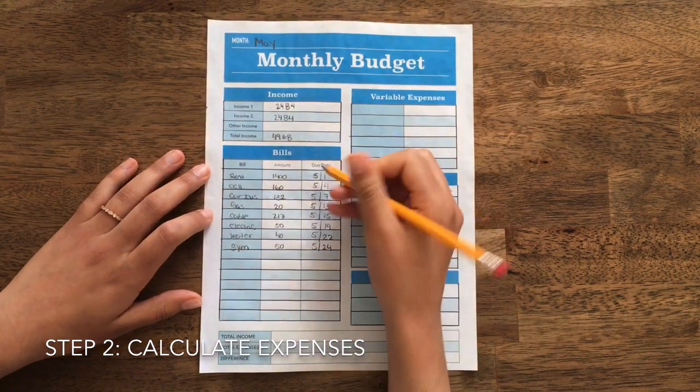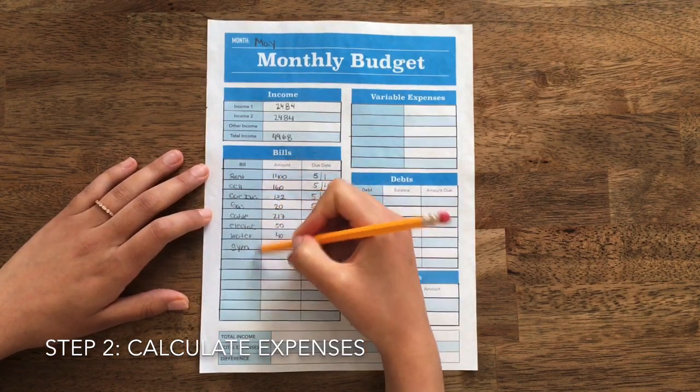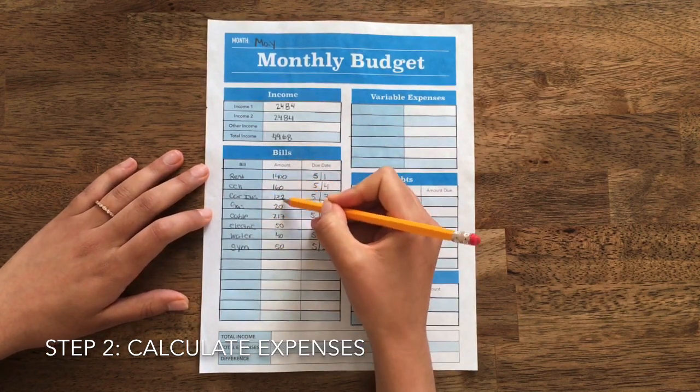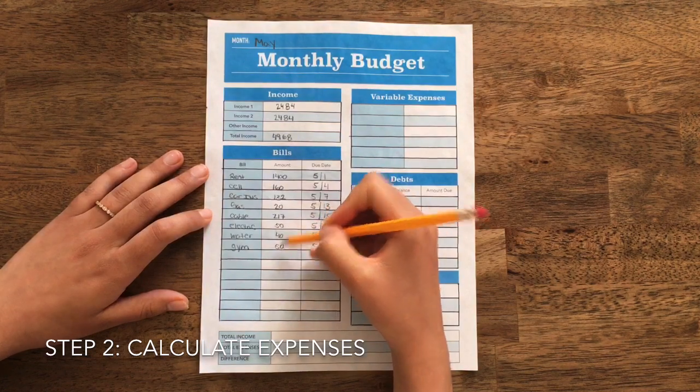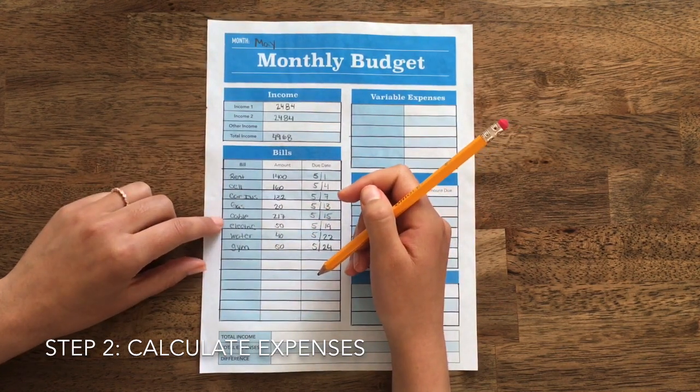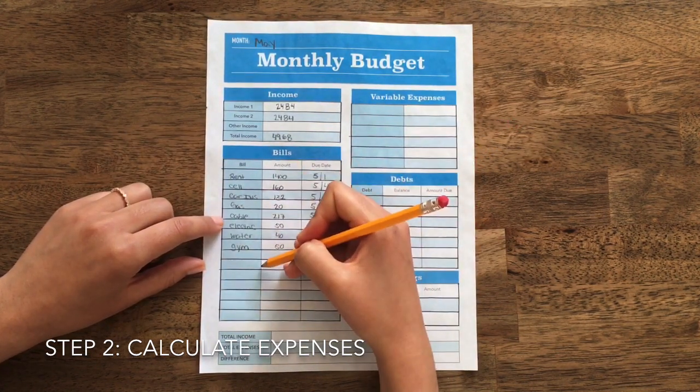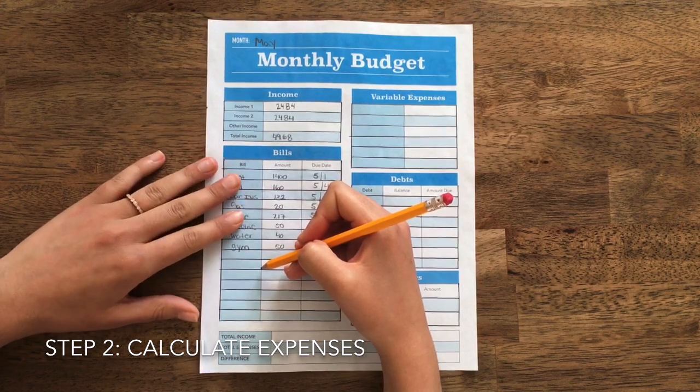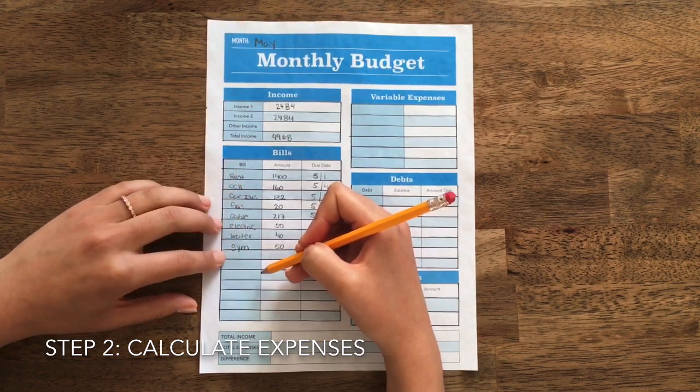Okay, so these are all basically fixed. The numbers in here are what you pay. It's usually more or less the same every month. So these are essential bills that you pay.